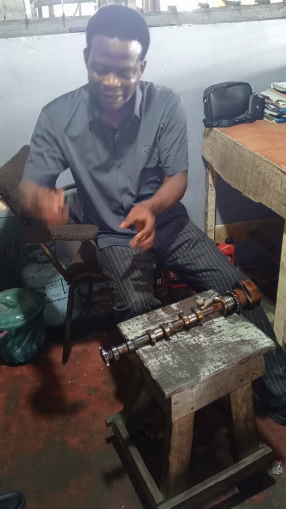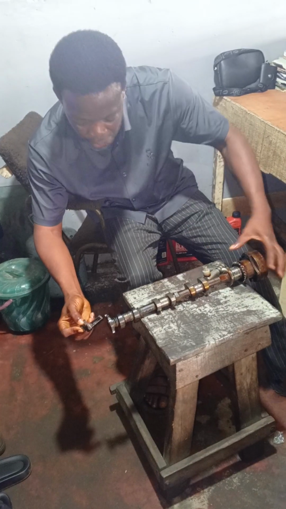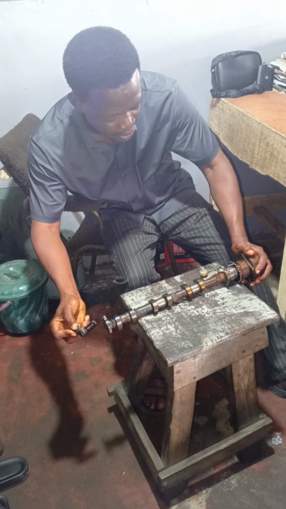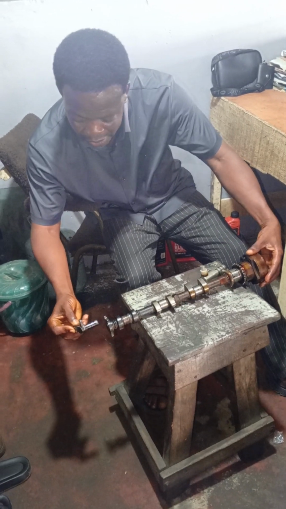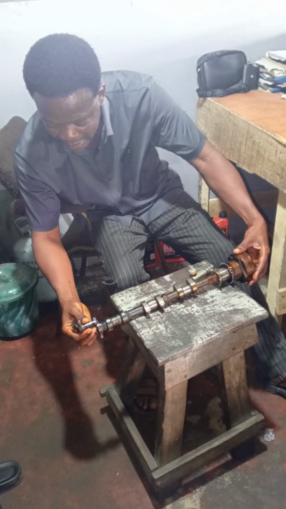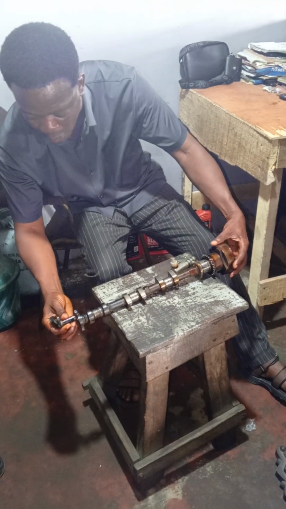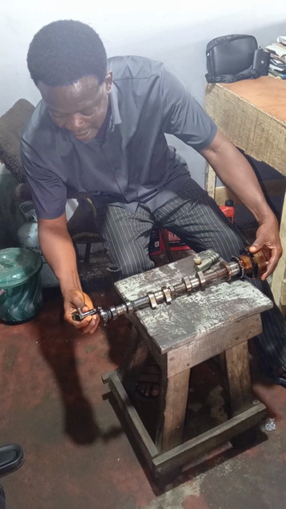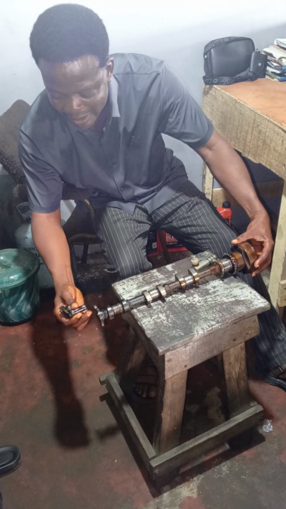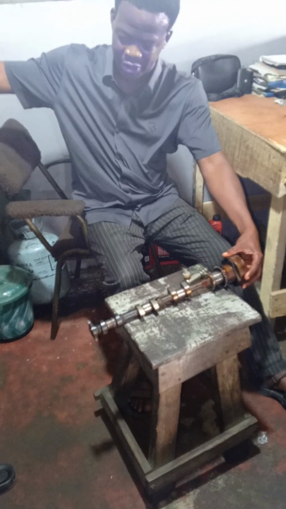This one is a sensor that is detecting the position of the rotation. You know, this camshaft rotates inside the engine. So this sensor is positioned at this end. It's an inductor. As this rotates, it detects the position and sends the information to the engine processor.